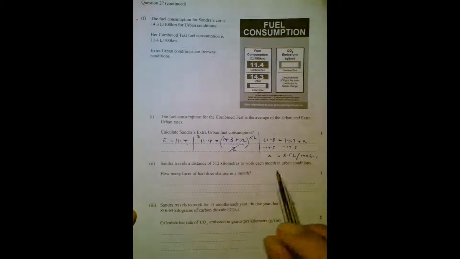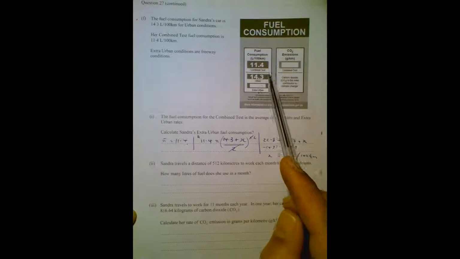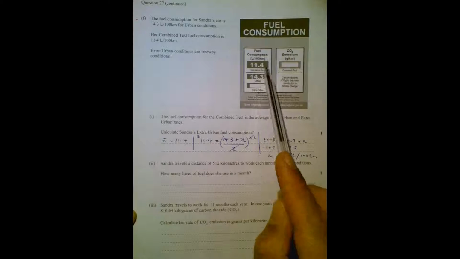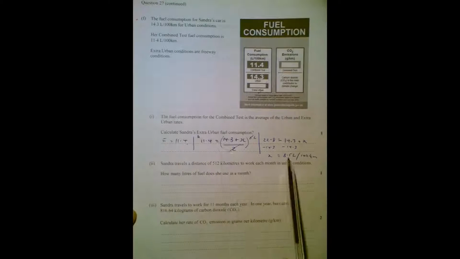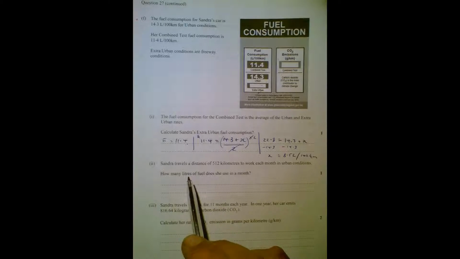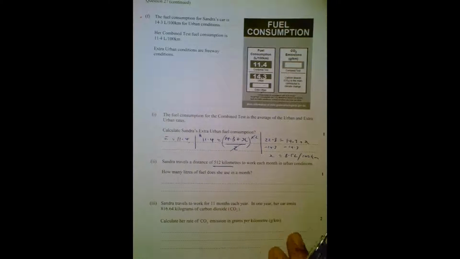And that answer makes sense because, look, if you're finding an average between 14.3 and another number that gives you 11.4, clearly that other number has got to be less than 11.4. So you could be pretty confident that's your right answer, and just make sure you put it back into the context of the question. But hopefully you can see the mathematics is pretty basic there. Okay, Sandra travels a distance of 512 kilometres to work each month in urban conditions. How many litres of fuel does she use in a month?